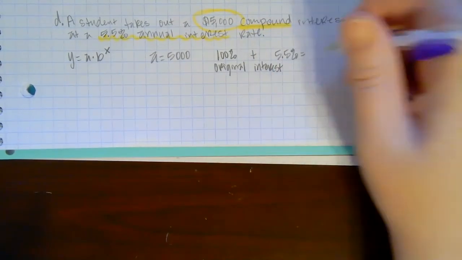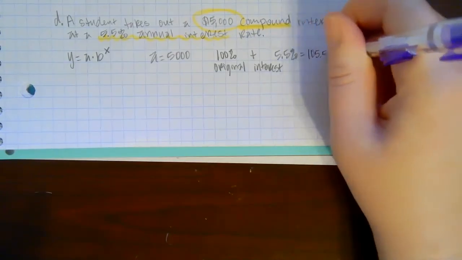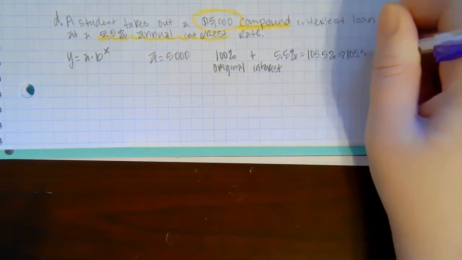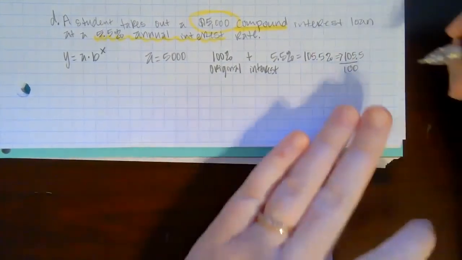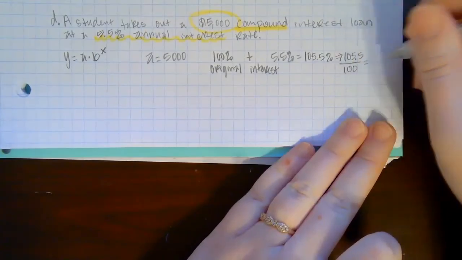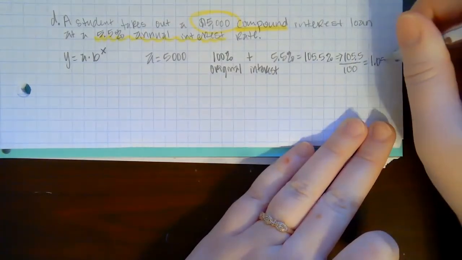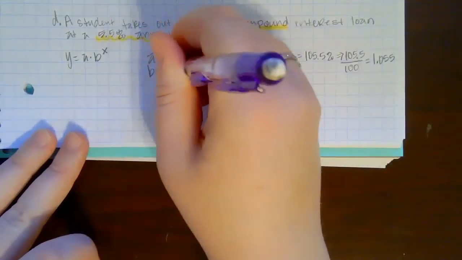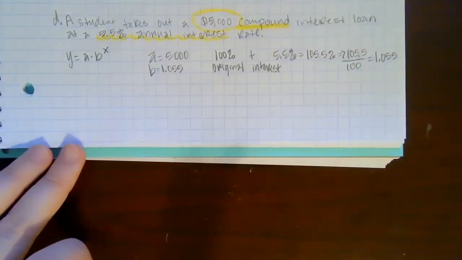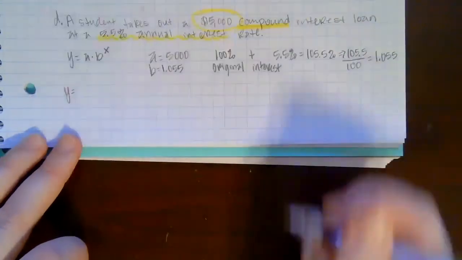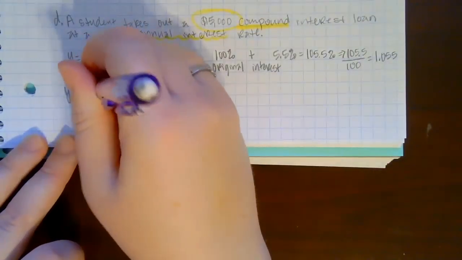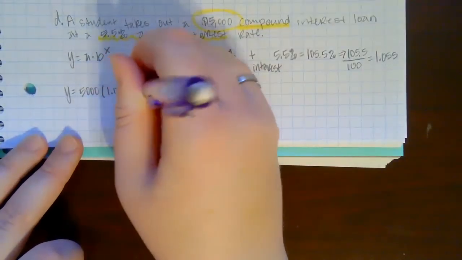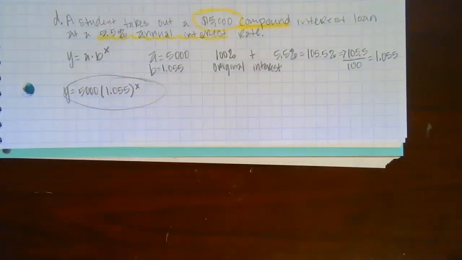So 100 plus 5.5 is 105.5%, which is 105.5 over 100. And when you divide that, you get 1.055. There's my b value, 1.055. Then I can write my equation. y equals, a value was 5,000 times b value 1.055 to the x. And there's my equation.